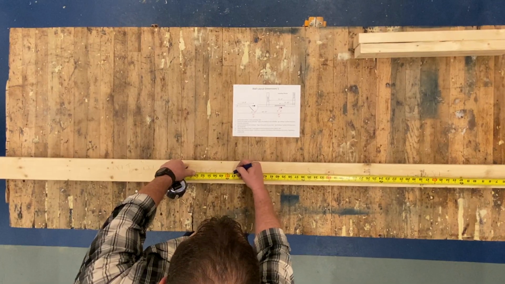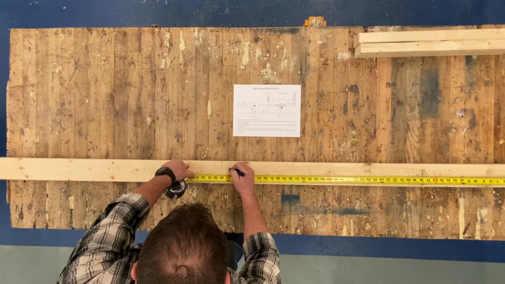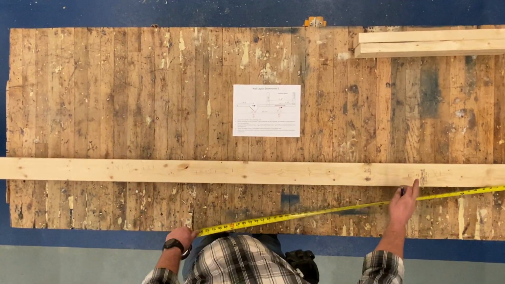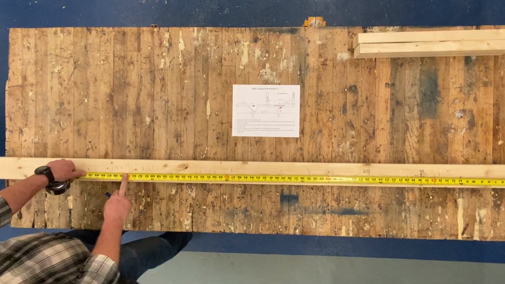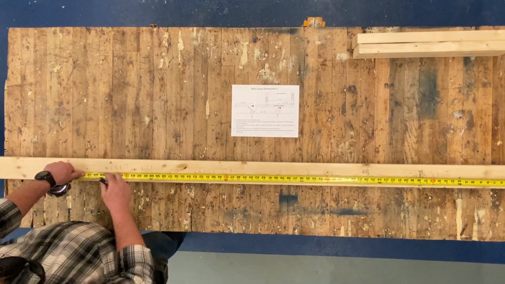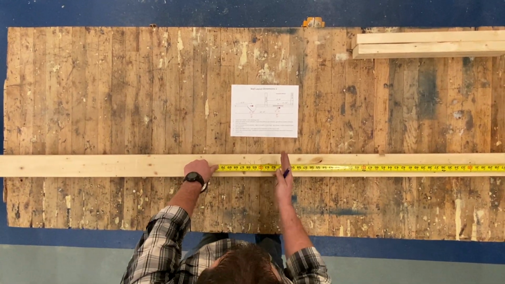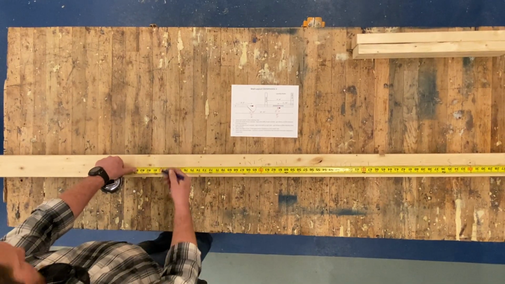So 48 minus 3/4 is gonna be 47.25, and we're gonna put a cripple stud there. So we got cripple stud, right here, T-post. Now my stud falls in the middle of my T-post. If my stud falls on a T-post, I've already got a stud there. I don't need a stud there, all right? So we just skip that one.